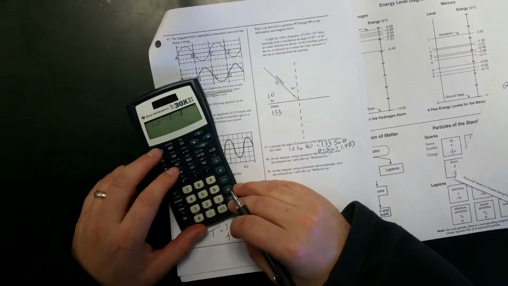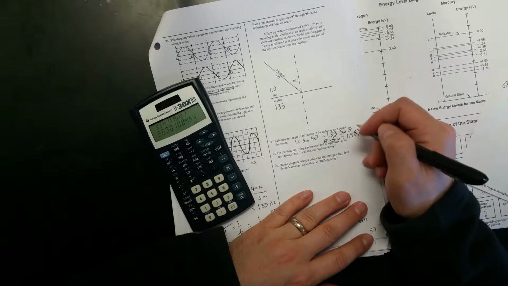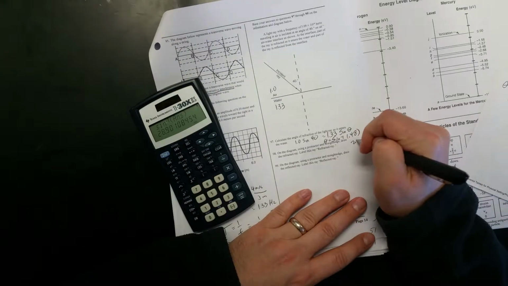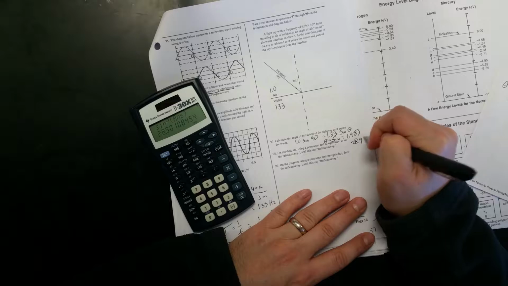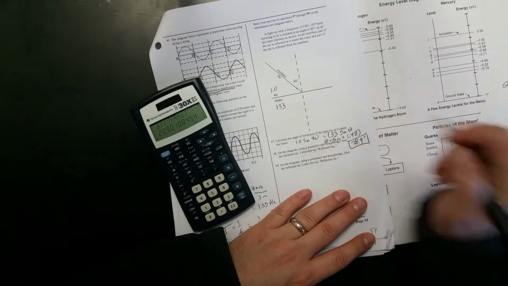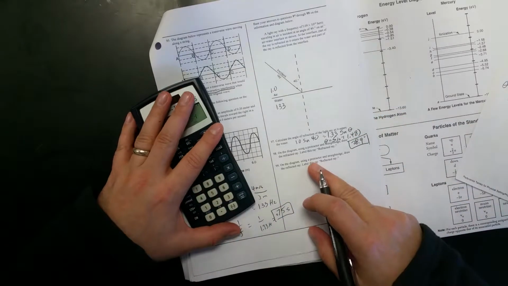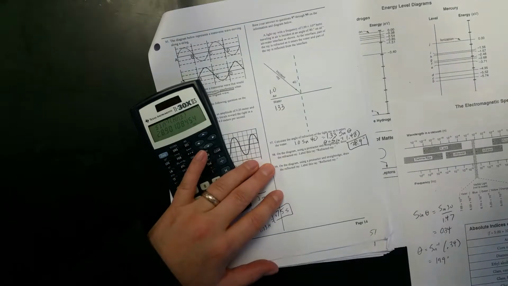Take the inverse sine of that. Gets us 28.9 degrees. There we go. Now let's use a protractor and draw the ray.